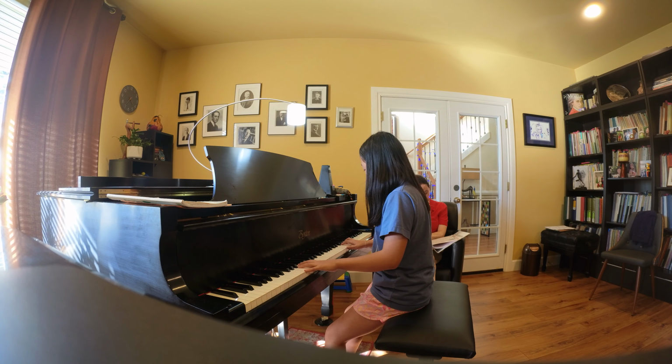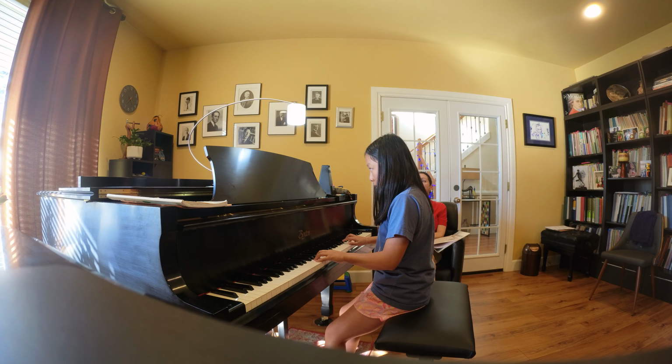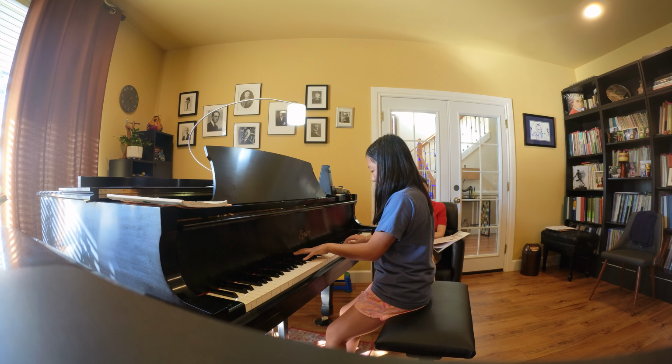Can I restart from the... No, start right from 22. There's no need to go up there. Right from there, Section 22. 11 octaves. Starting on D sharp.